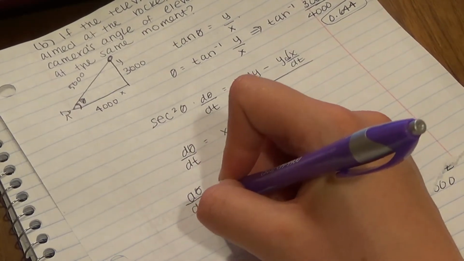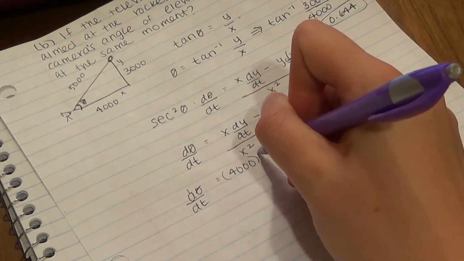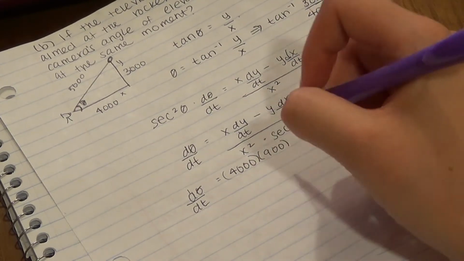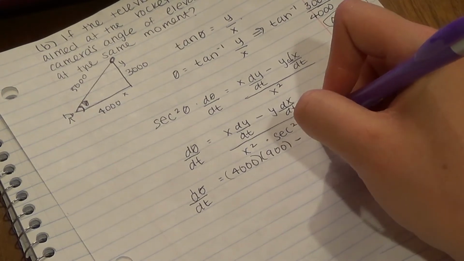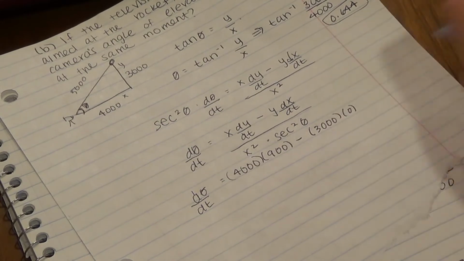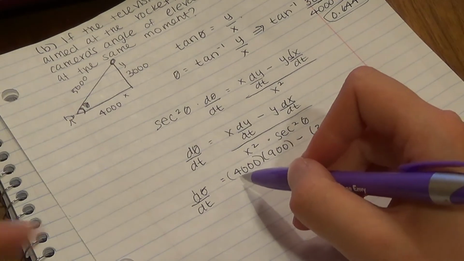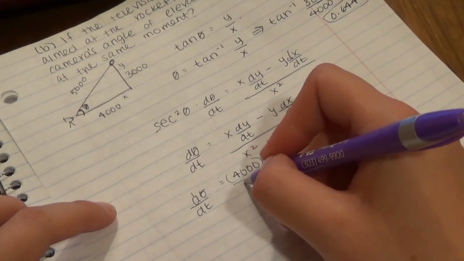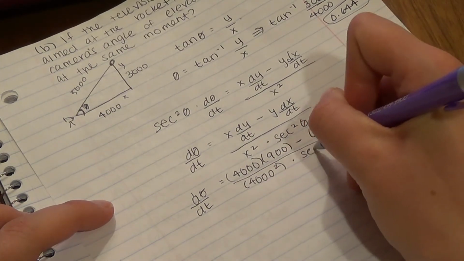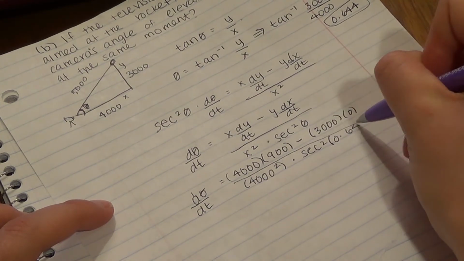d theta/dt equals 4,000, which is x, times dy/dt is 900, that was given in the problem, minus y is 3,000, dx/dt is 0 because this is not changing, all over x is 4,000 squared times secant squared, and theta we solved for up here, 0.644.